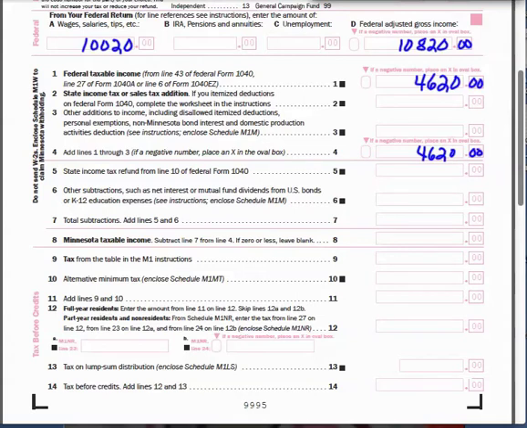Next, we go to line number 5. We have no state income tax refund. Line 6, we have no other subtractions. So line number 7 asks us to add lines 5 and 6, and we have nothing, so we will just put in a 0. Then we'll move on to number 8, Minnesota taxable income. And the instruction tells us to subtract line 7 from 4. When we subtract line 7 from line 4, we have a total of $4,620.